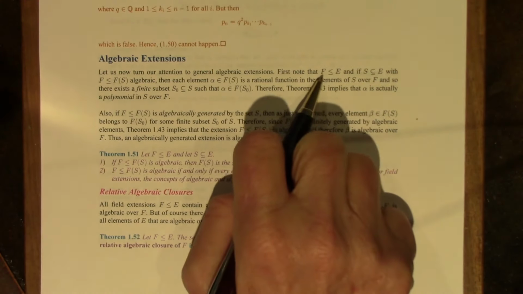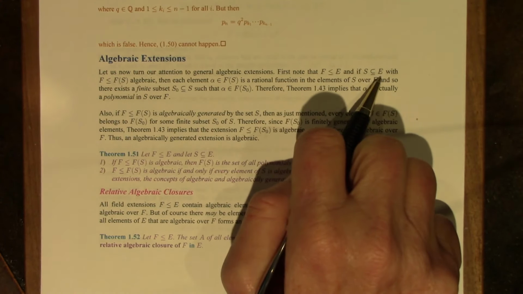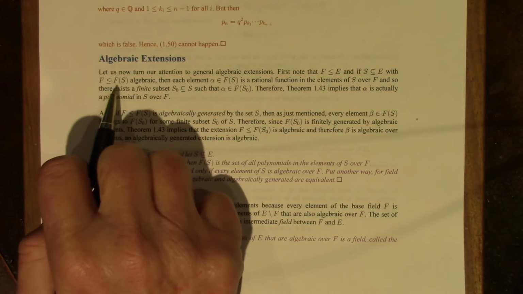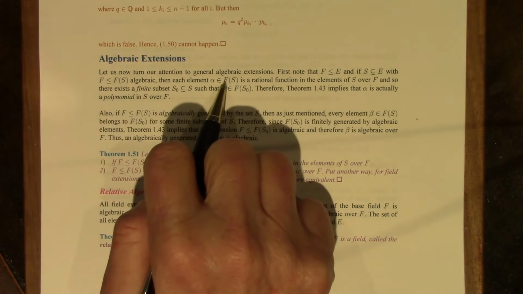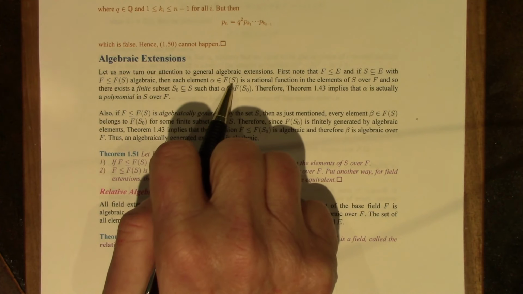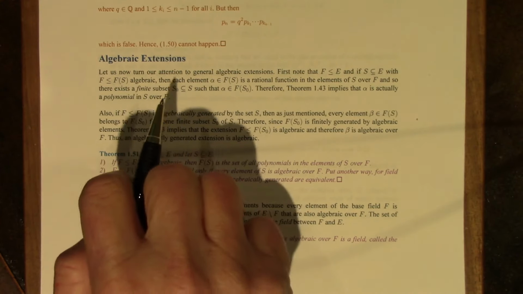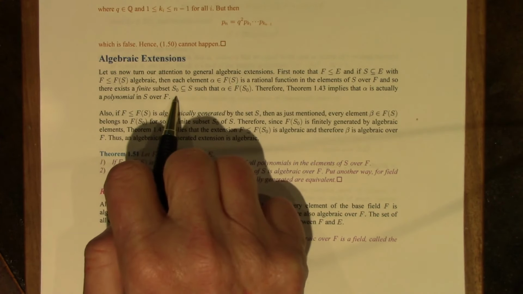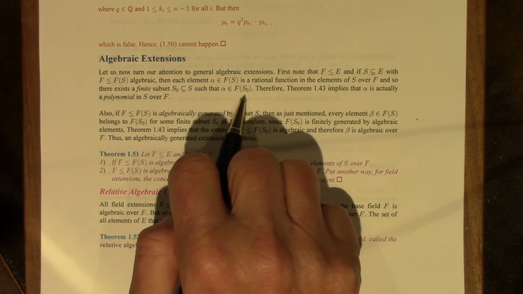Let's first note that if F ≤ E is an extension and S is a subset of E, and F with S adjoined is algebraic, then every element of F with S adjoined is a rational function in the elements of S over F with coefficients in F. And therefore, there exists a finite subset S0 of S, such that alpha lies in F with S0 adjoined.